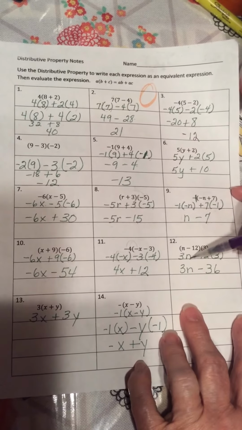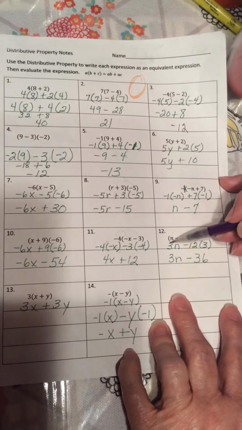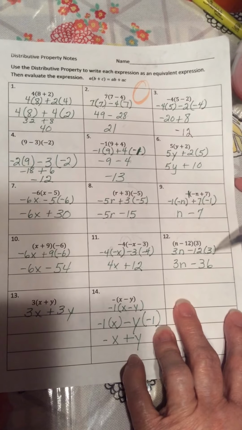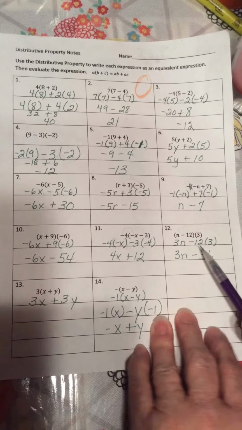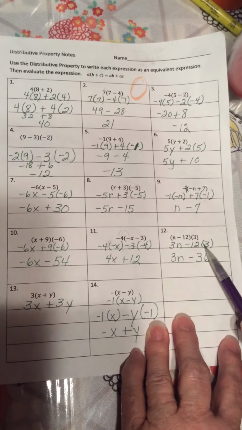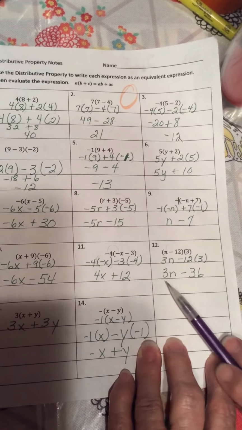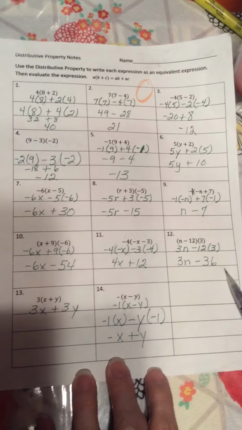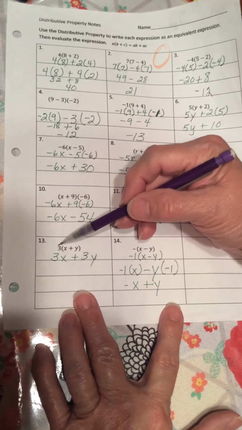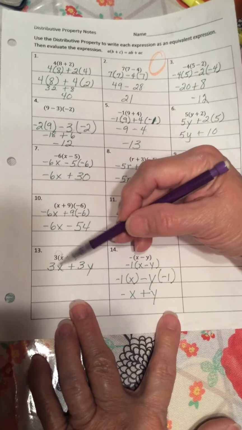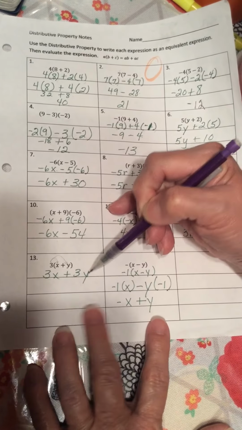On the next one, notice I wrote down my n minus 12. I'm going to multiply this by 3, and I'm going to multiply this by 3. So I get 3n. Now I'm taking a negative 12 times a positive 3, and that gives me a negative 36. So my answer is 3n minus 36. The next one is actually easier because we're just taking 3 times x, which gives me 3x, and 3 times y, which gives me plus 3y.